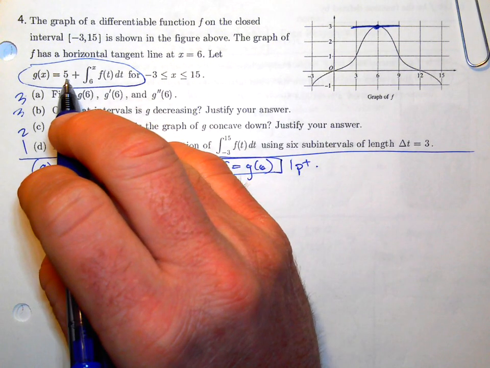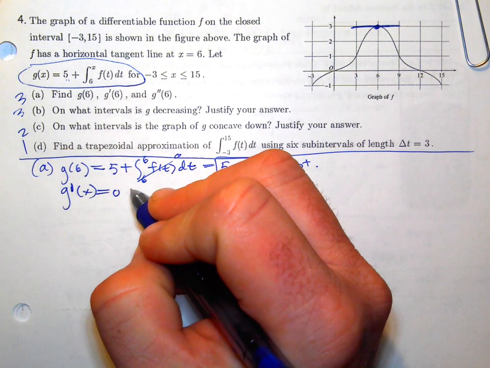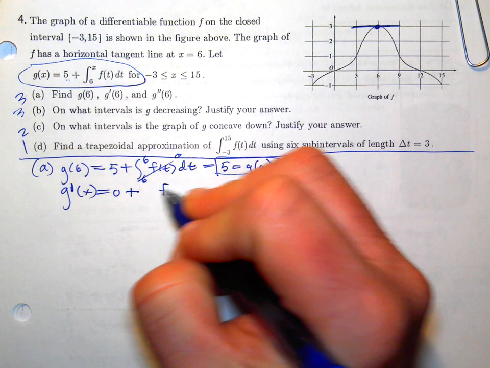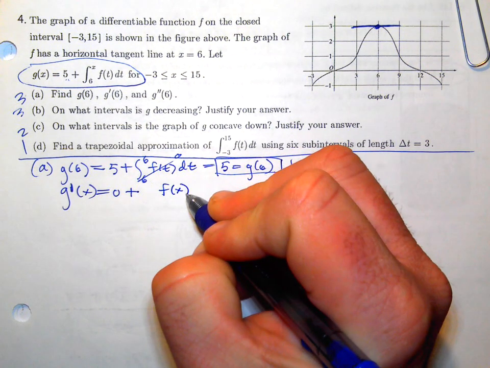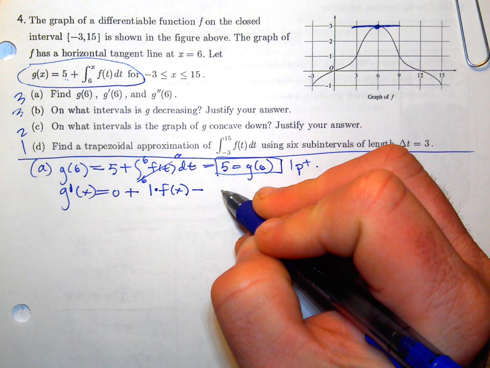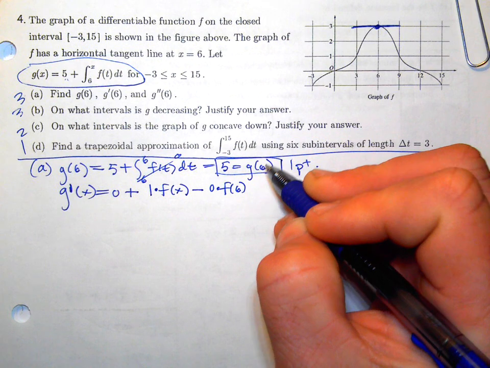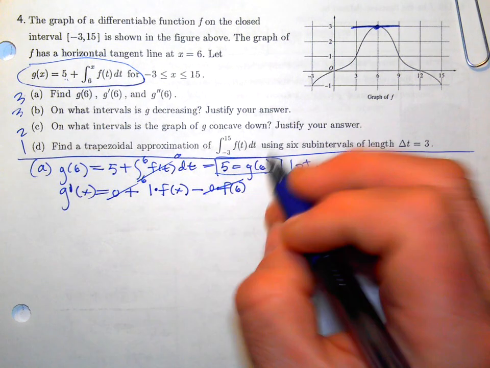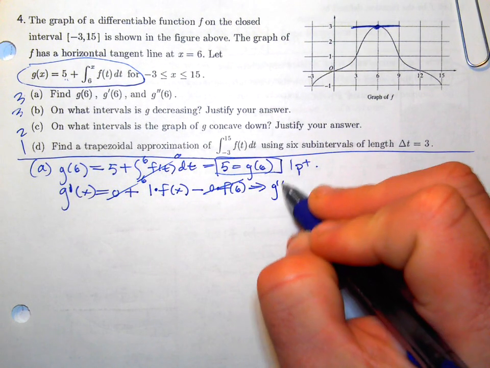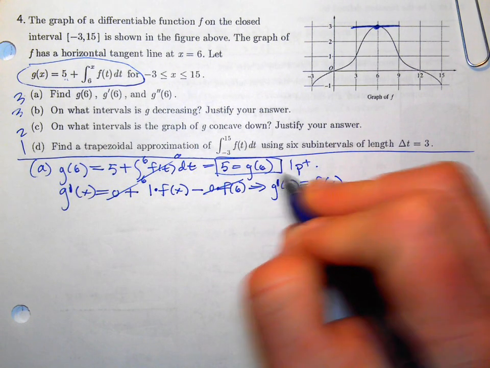Now g prime of x is going to be the derivative of this. The derivative of 5 is 0, and then the derivative of the integral, they undo each other and you plug the limits in, but then you have to multiply by the derivative of what you plugged in. It's a whole chain rule thing, right? Fundamental Theorem of Calculus part 2. That drops out, that drops out. So g prime of x equals f of x. This is a big deal for probably the rest of the problem.